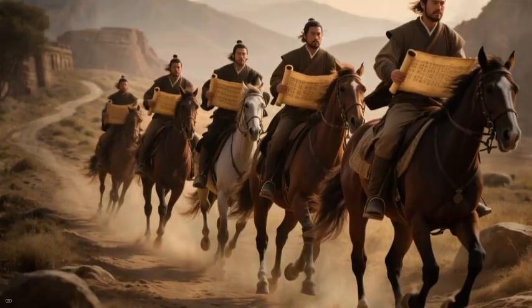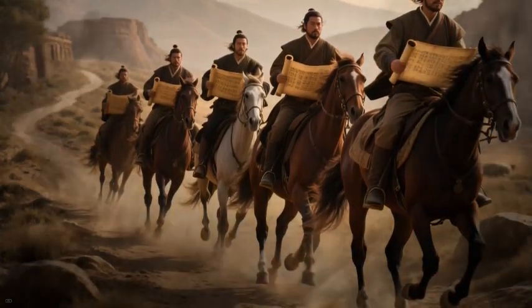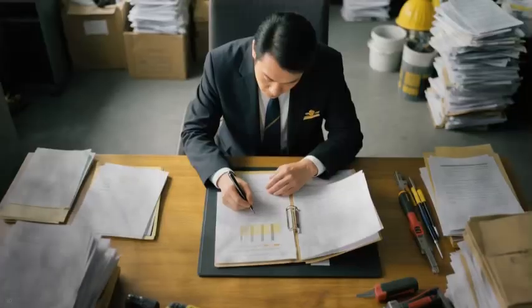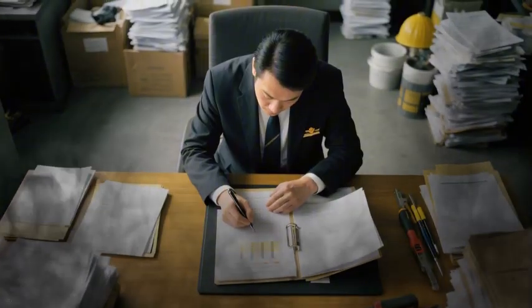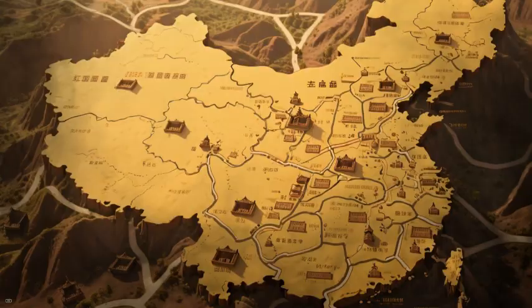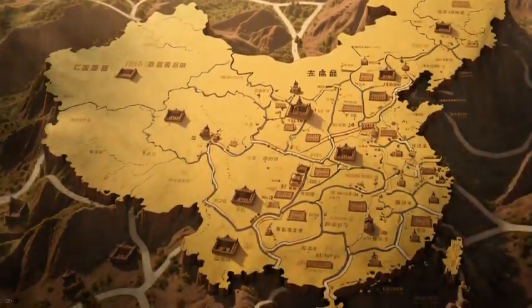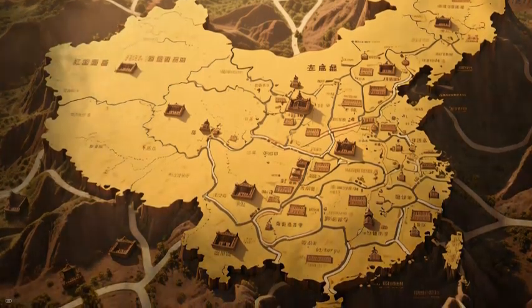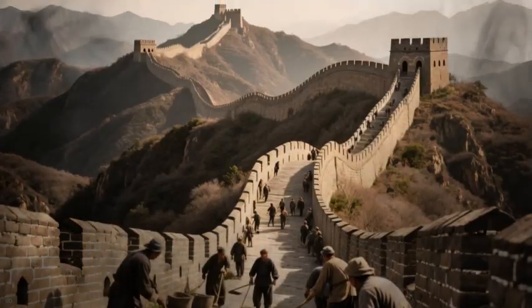Communication across work sites required clear organization. The Qin administration relied on runners, mounted messengers, and established routes to send reports between officials. Progress updates were essential, as they helped the government adjust labor quotas or supply shipments. Some messages likely traveled through the same road systems that connected frontier garrisons, making it easier to coordinate both military and construction activities.